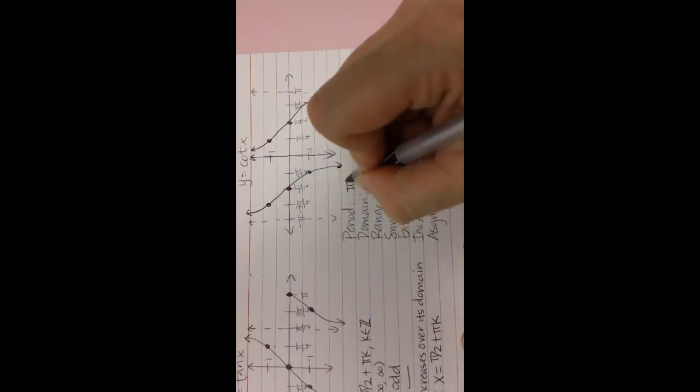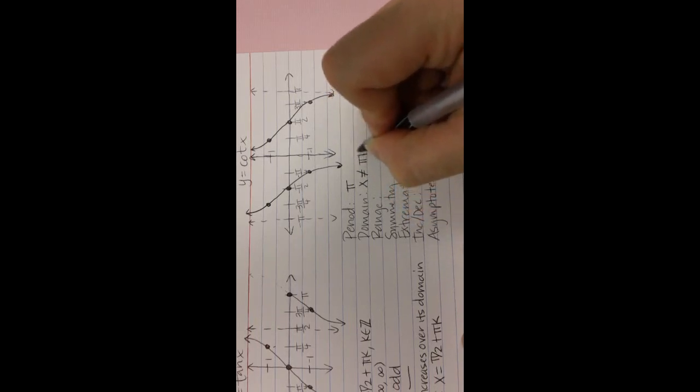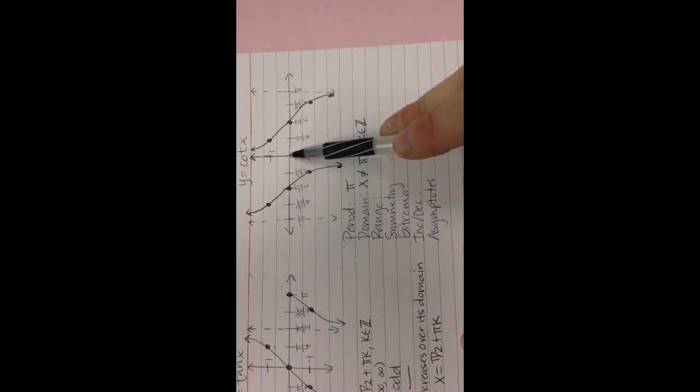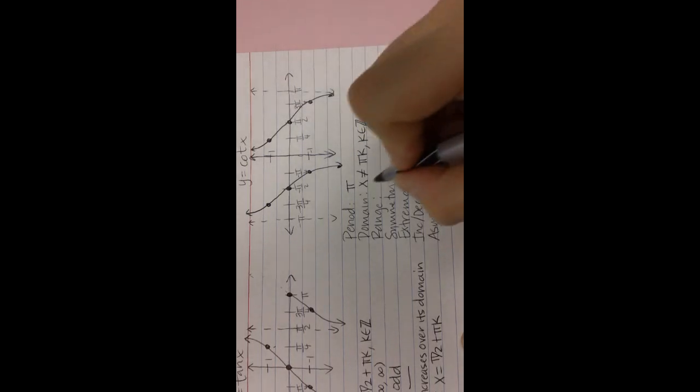Our period again is pi. Our domain is going to be x cannot equal pi k, where k is an element of the integers. It's just pi k because it starts here at 0 and occurs every pi units. Our range is negative infinity to infinity. The symmetry of the cotangent function is odd. There are no extrema. It decreases on its domain. And the asymptotes are going to be x equals pi k.